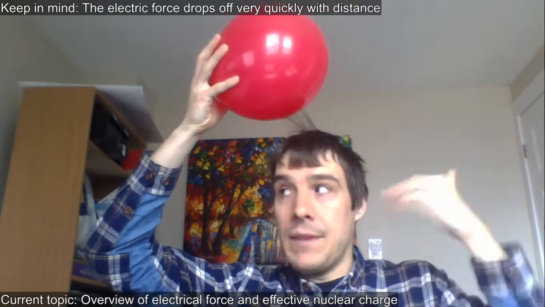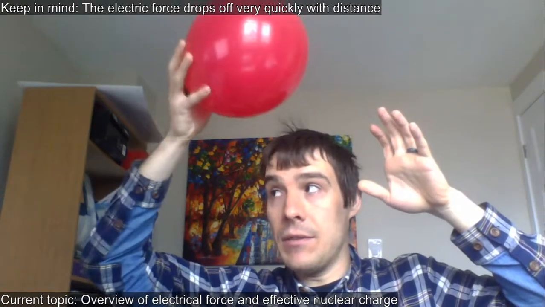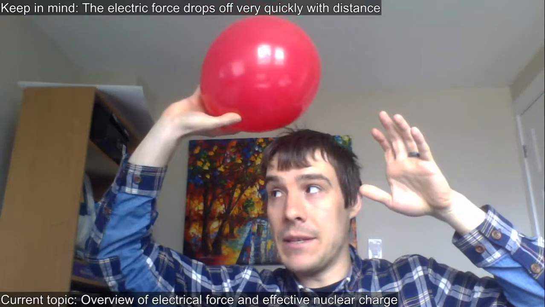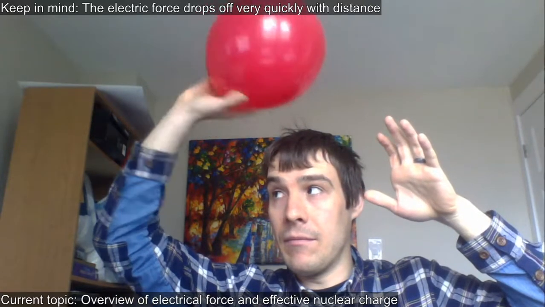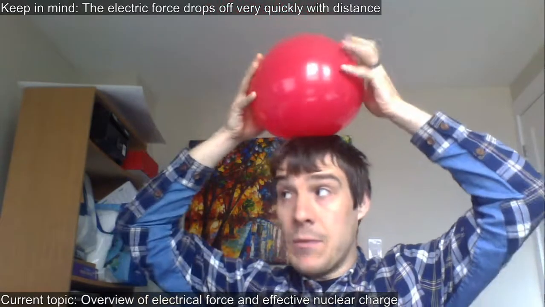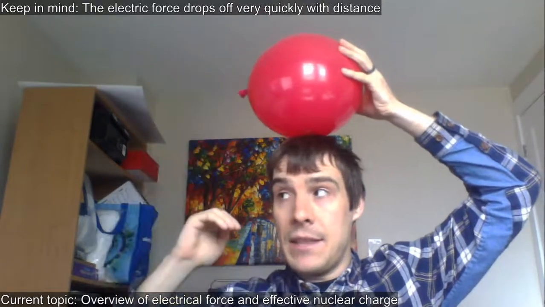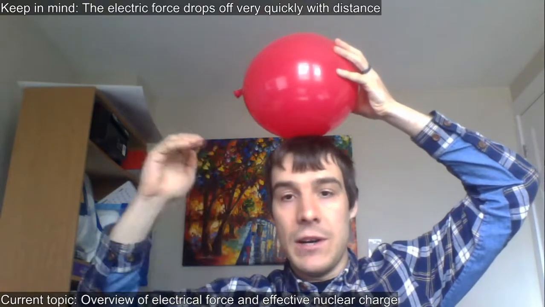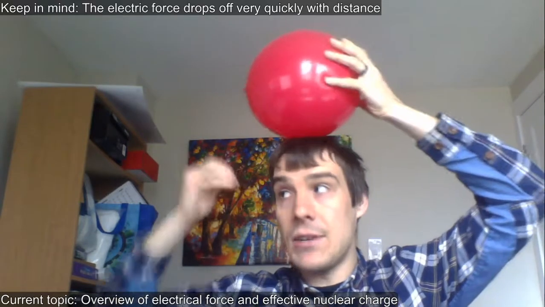What happens if I rub it more and kind of get it all over? What do you think will happen? You'll notice that it's only in one place, depending on where I turn the balloon. It's kind of fun. If I rub it more, more electrons will transfer. So that's the first thing: as the amount of charge increases, obviously the electrical attraction will increase.